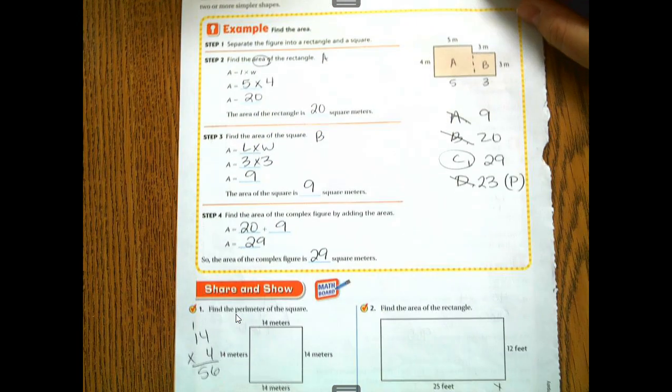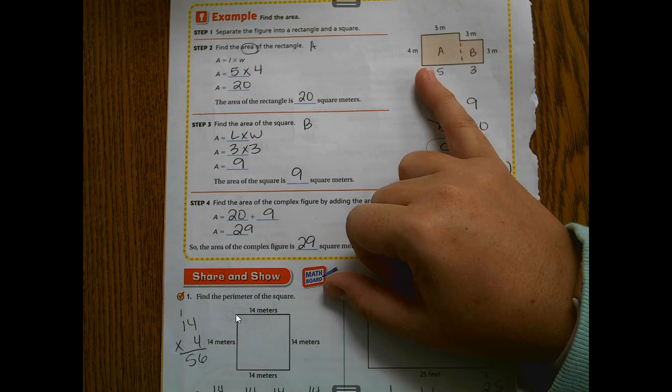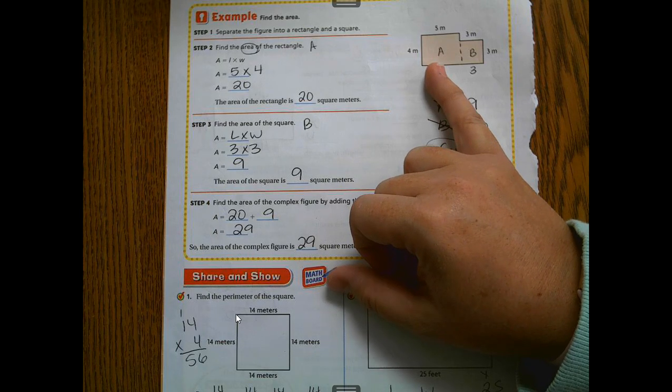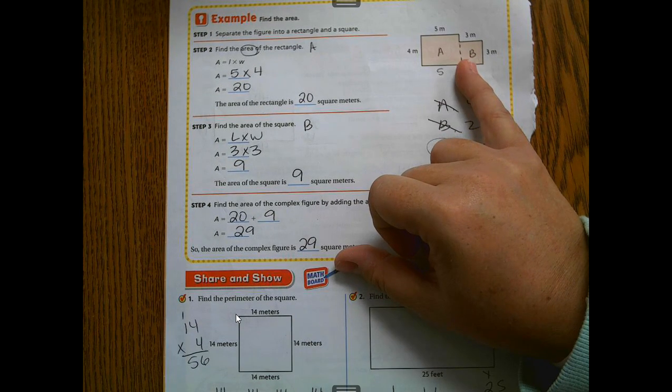this is an example of a composite figure. And a composite figure is where you have a shape and you can find multiple shapes within the one shape. So, for example, if I draw a little dotted line going straight down, I've separated this into a rectangle and a square. And so when you do this, you need to find, like here, we're going to find the area. And so you want to break them apart, because that area is that whole inside. So we break it to two different shapes. And so I called this one shape A, the rectangle, and this one shape B, the square.